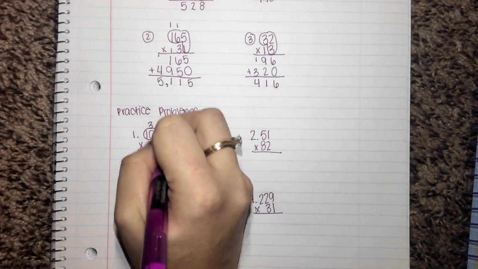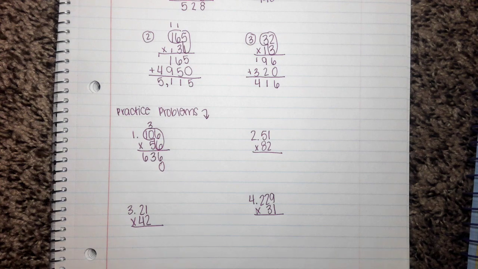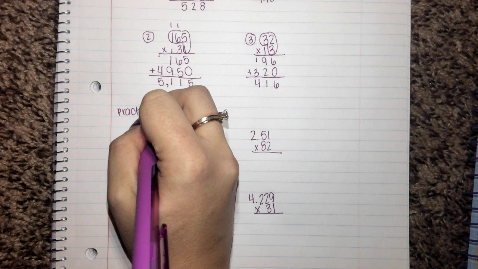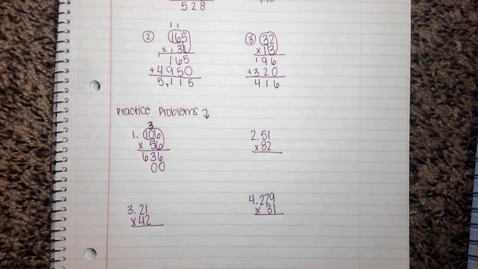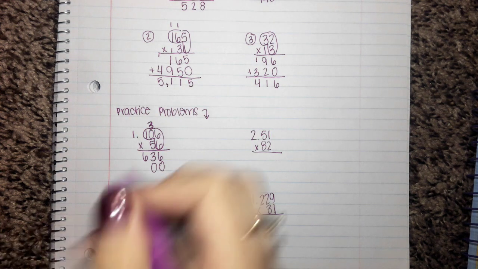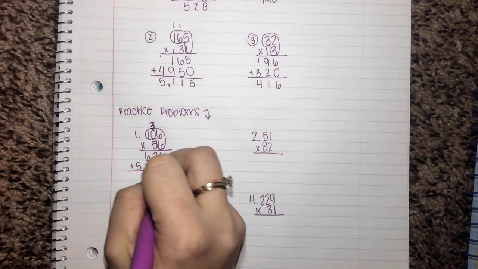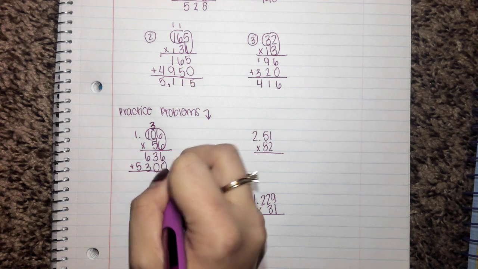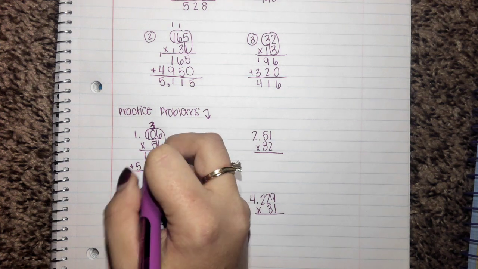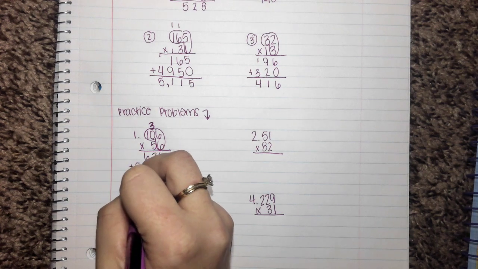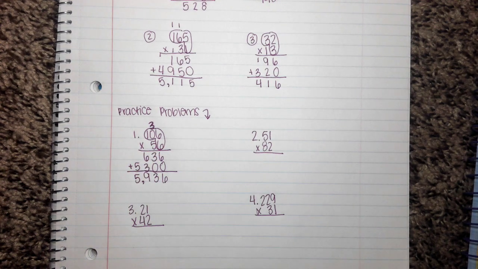Now, don't forget to drop that 0. 5 times 6 is going to give me 30. I'll just put that 3 back there. 5 times 0 is 0, but plus that 3, it's going to be 3. And 5 times 1 is 5. All right, 6 plus 0 is 6. 3 plus 0 is 3. 6 plus 3 is 9. And 5 plus 0 is 5. So you should have gotten an answer of 5,936.